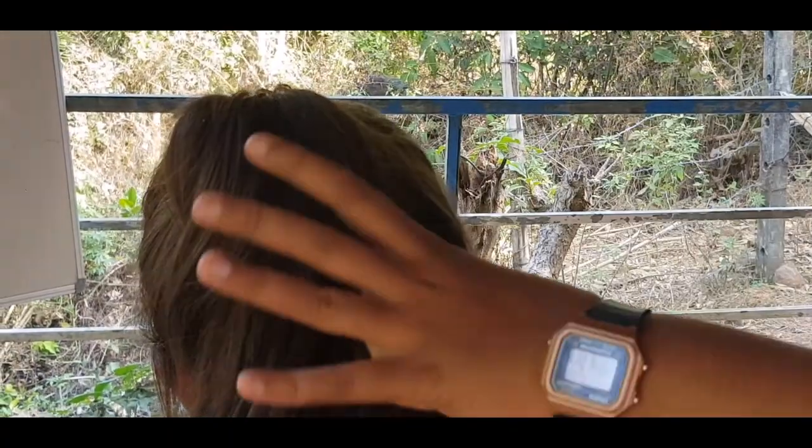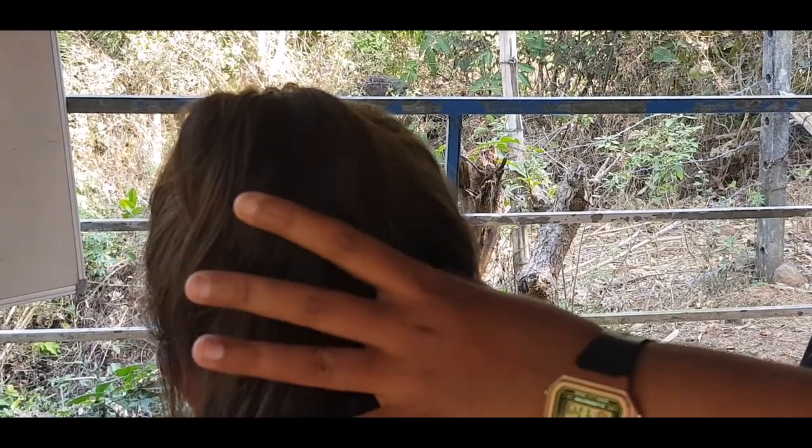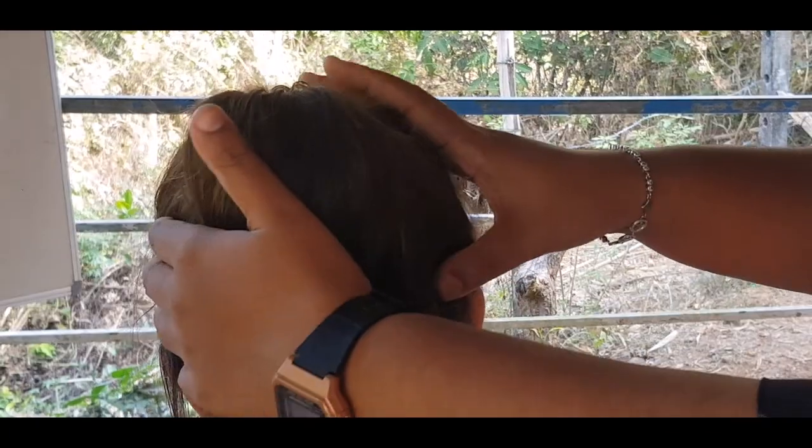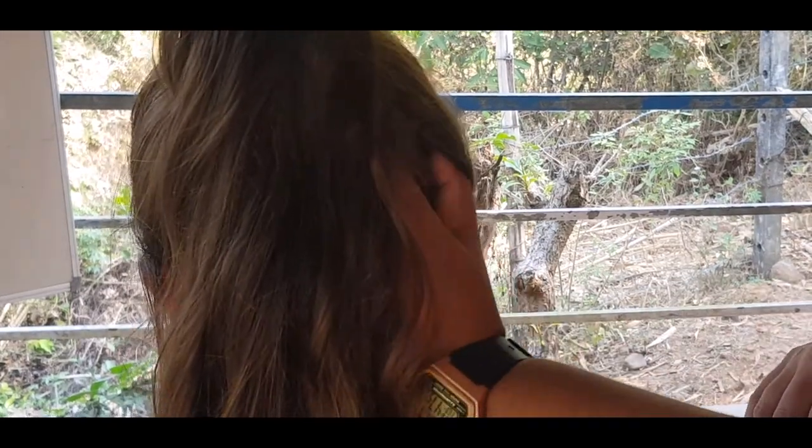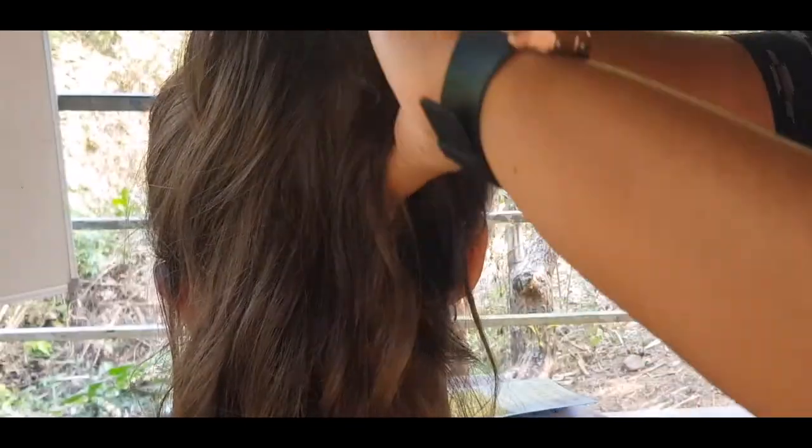Almost 1.5 tune at the external occipital protuberance. This part is the occiput, and this is your external occipital protuberance.